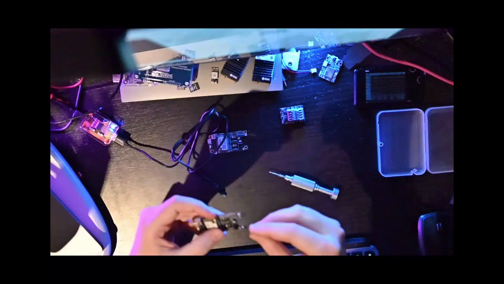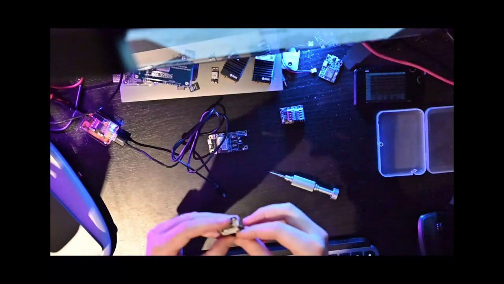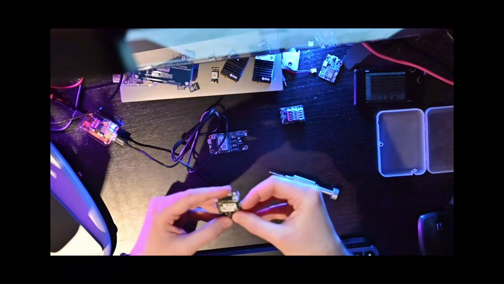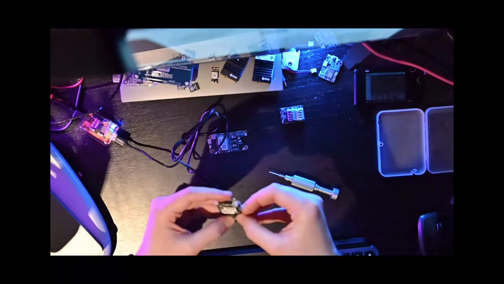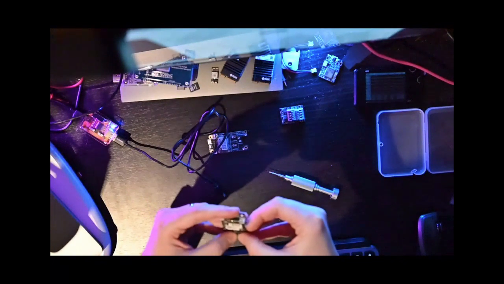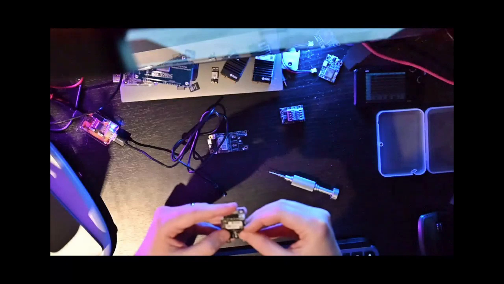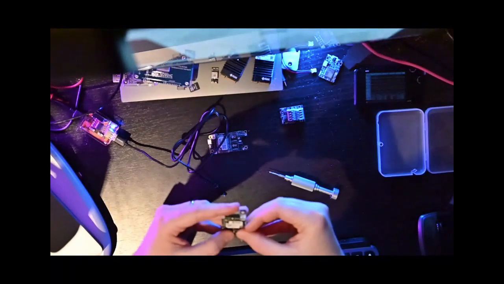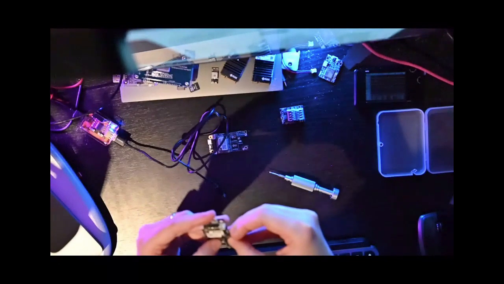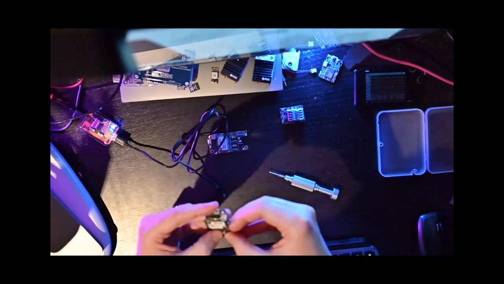Then I'll take the little tiny WisBlock sensor, just attach that to the board until I hear the famous click. So I just need to position this properly. It's always harder on video. So I look for the alignment.